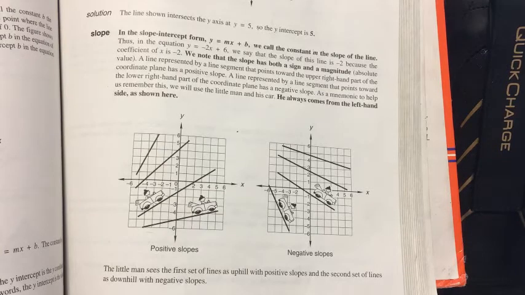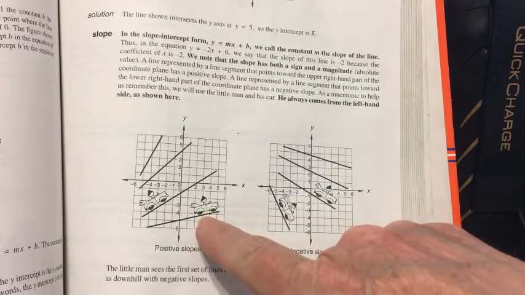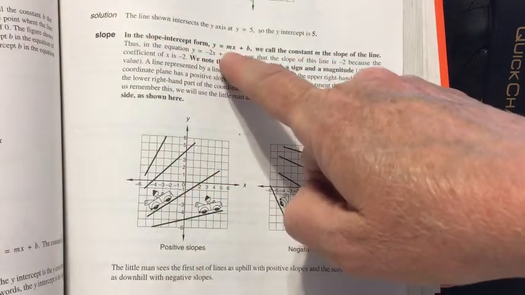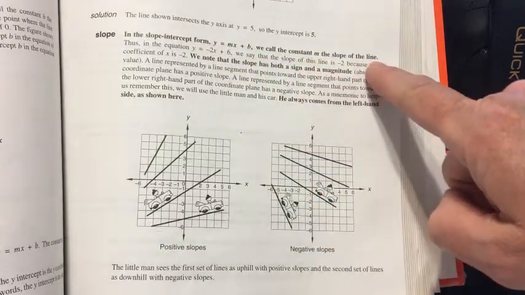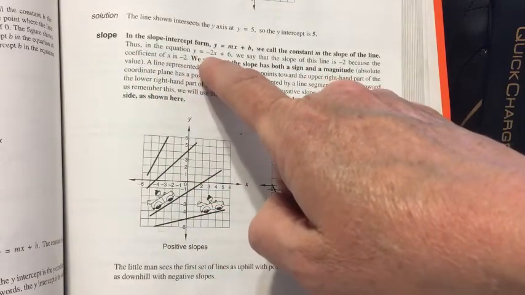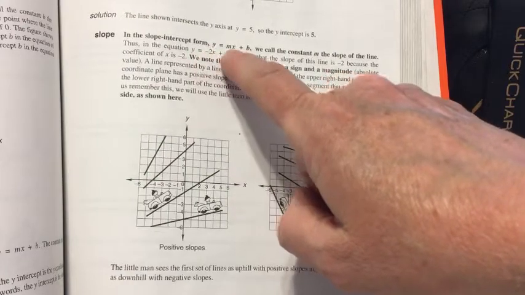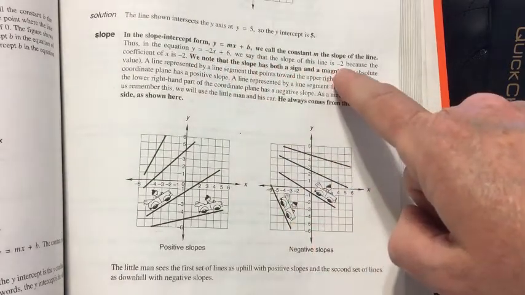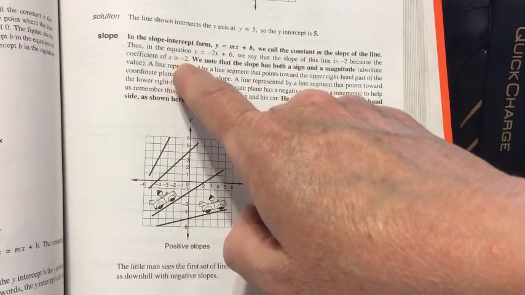So in their discussion of slope, they have a little man in a car. Okay, so in the slope-intercept form, y = mx + b, we call the constant m the slope of the line. Thus, in the equation y = -2x + 6, you see the -2 is in the place of m. We say that the slope of this line is -2 because the coefficient of x is -2.